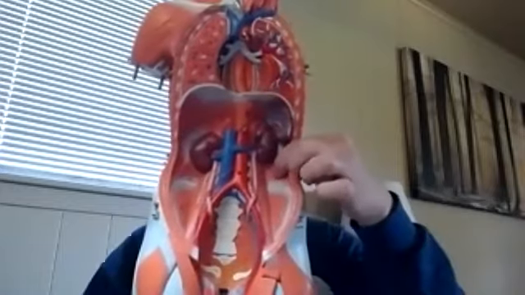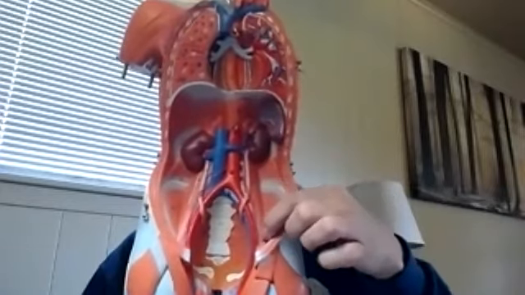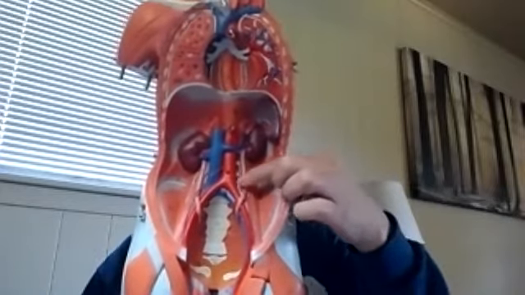Okay, so now we're going to talk about these deep muscles here. We've taken away the chest plate. Okay, we've taken all of that off. We've taken out all of your digestive and reproductive organs out of here. And now we're going to look at 1, 2, this muscle here, and 3. Okay, so identify this muscle right here.